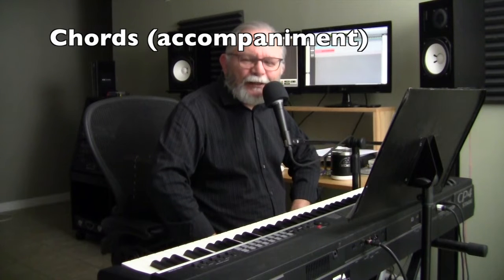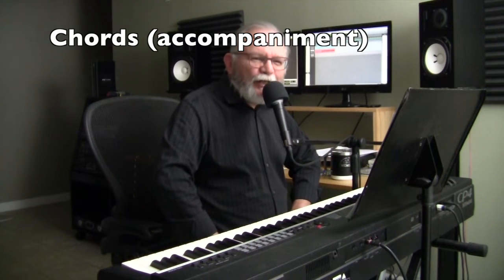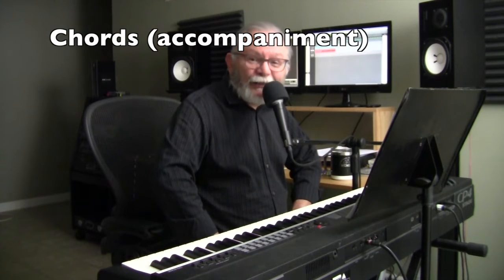And then we're going to look at the chords, the accompaniment. Now, in reality, you only need a melody and a lyric to have a song. So if you're walking around the house singing a song to yourself, you're probably not carrying around a guitar and playing chords. You're not dragging your piano around the house. You're just singing melody and lyrics, and that's a song. But the chords and the accompaniment can be very important as well.